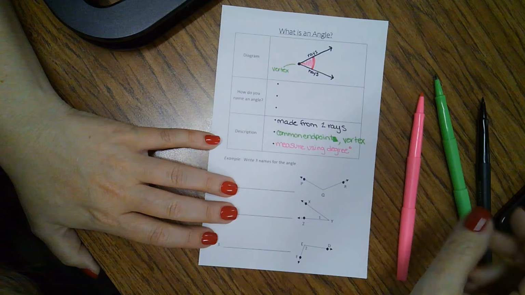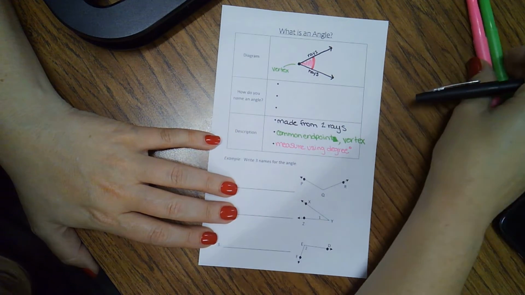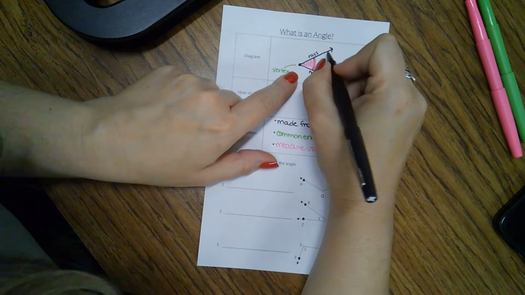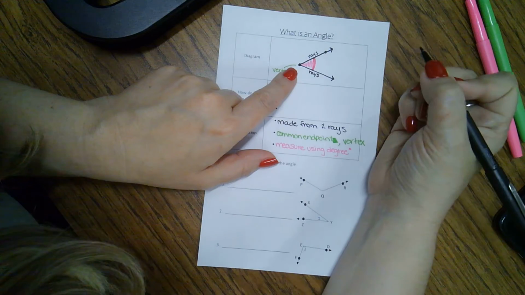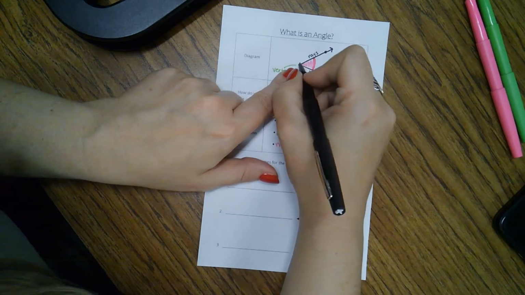All right, so now let's talk about how we name these. Let's say we have a point on one ray and a point on the other ray.